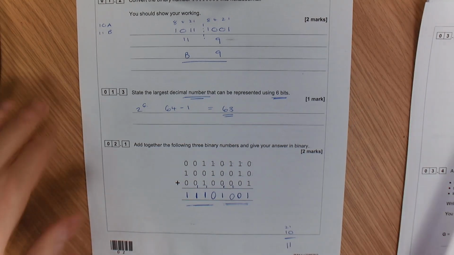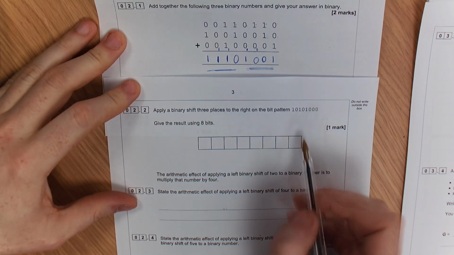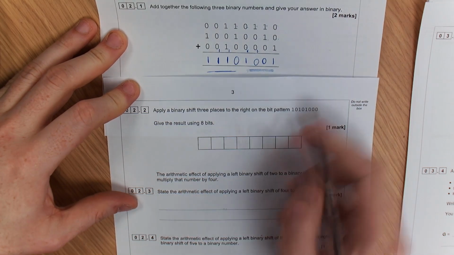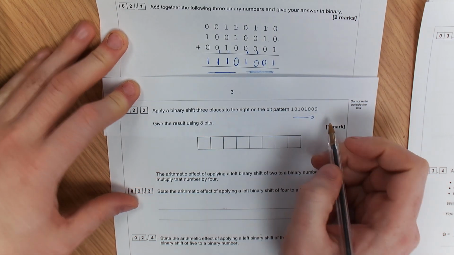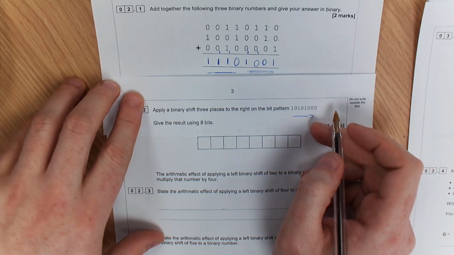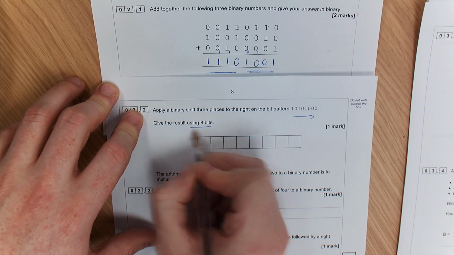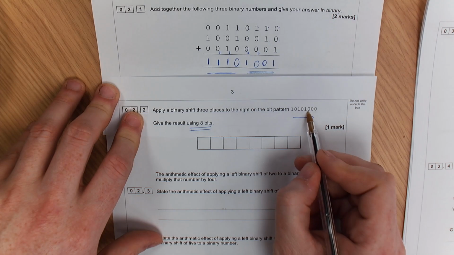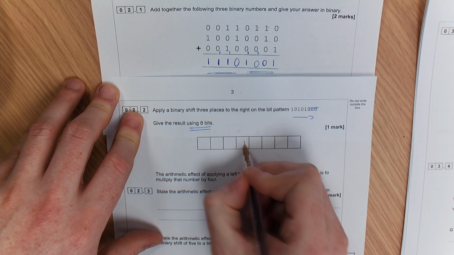Moving on to a binary shift. So I've got this number here and it says apply a binary shift 3 places to the right. That means you're going to lose 3 bits. Alright? The problem here is a lot of people don't read the question properly, and it does say using 8 bits. So I can almost guarantee that some of you have got rid of these 3 off the end here, and have typed this in as your answer.